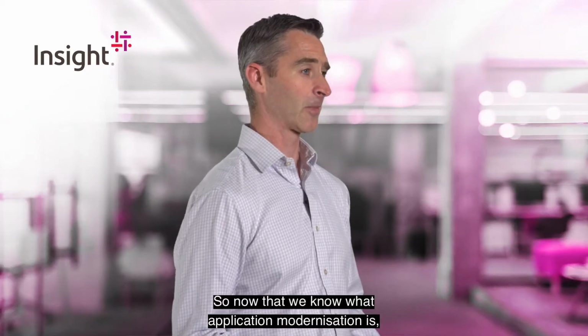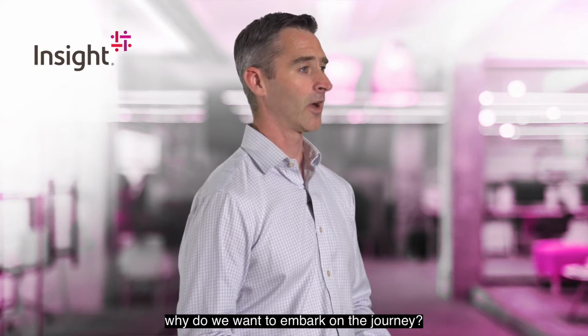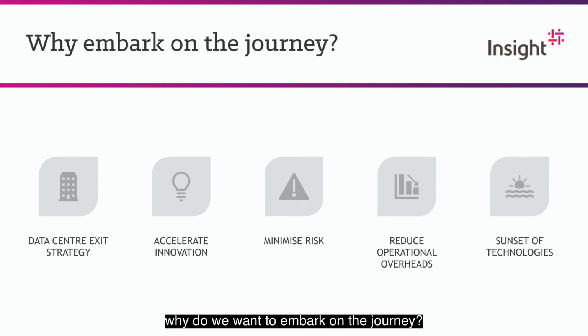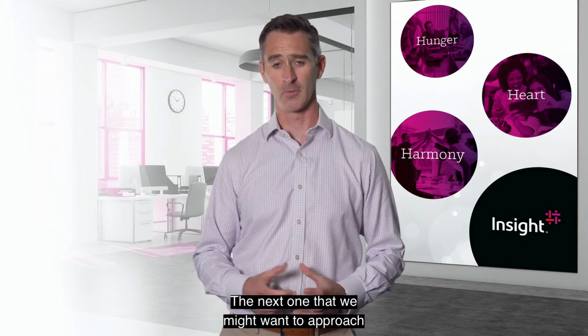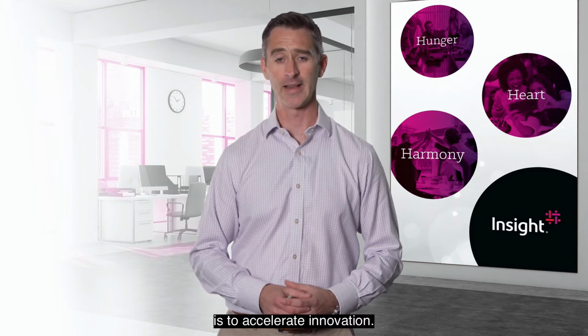So now that we know what application modernization is, why do we want to embark on the journey? Some of our motivators might include a mandate to exit the data center. Now here, we want to have the biggest impact in the shortest amount of time. So the strategy we might adopt is to rehost, and like mentioned before, we want to lift and shift those VMs to the cloud. The next one that we might want to approach is to accelerate innovation.